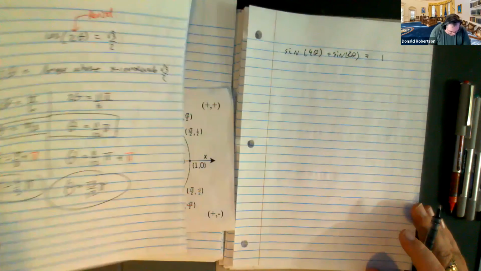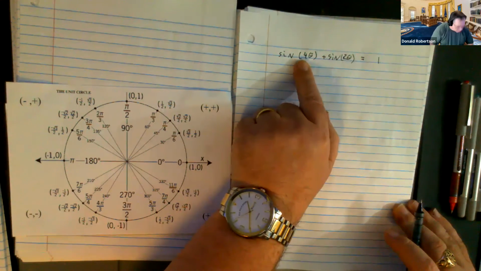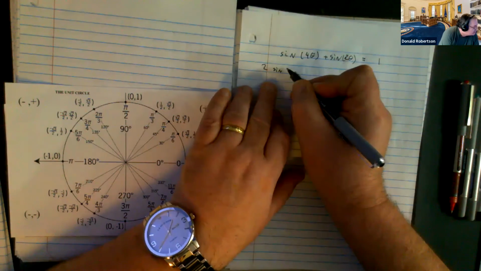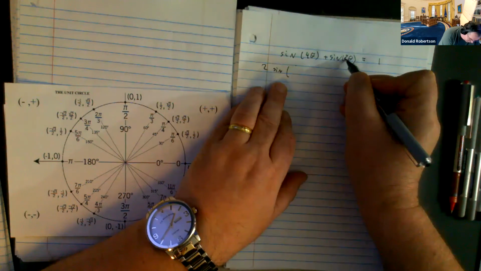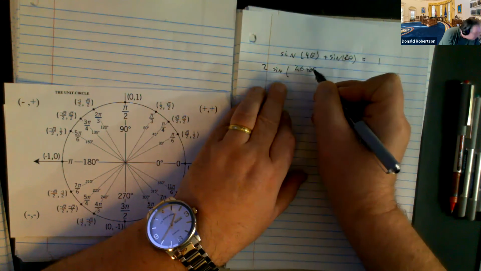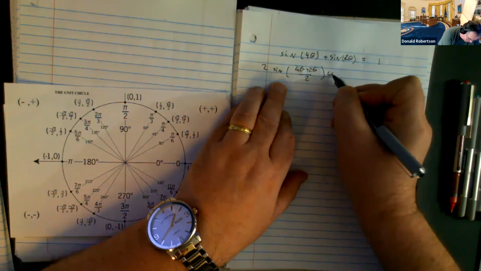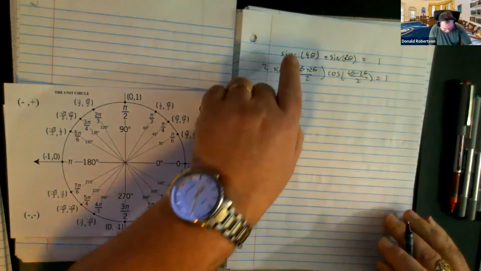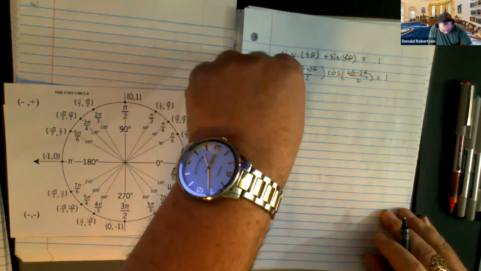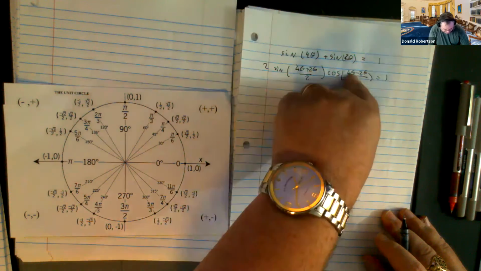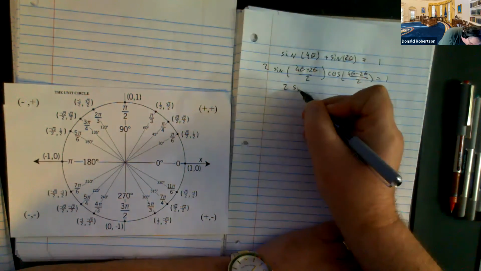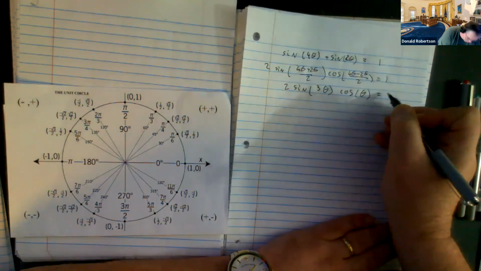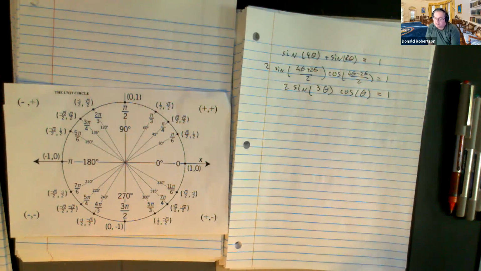So the first thing we're going to do is look up the sum to product formula. The one that works for this is 2 times the sine of those two added, divided by 2, cosine of those two subtracted. You can just trust me: sine of A plus sine of B is 2 times the sine of these added, divided by 2, and the cosine of them subtracted. And so I now have the sine of 3 theta cosine of theta equals 1. So far, so good?